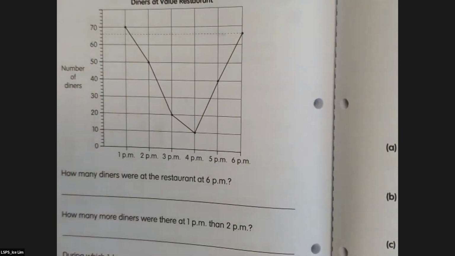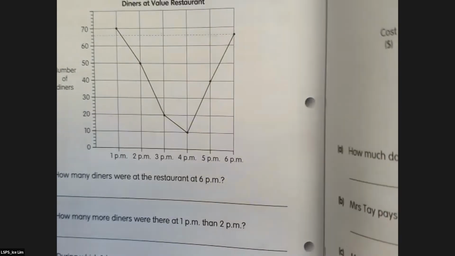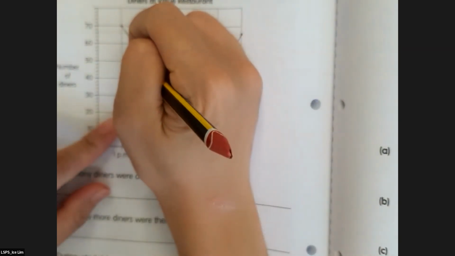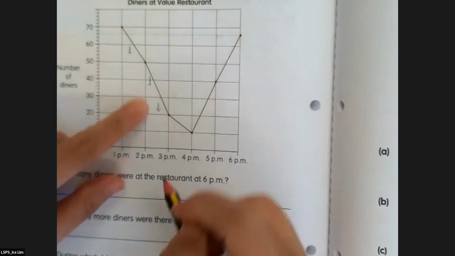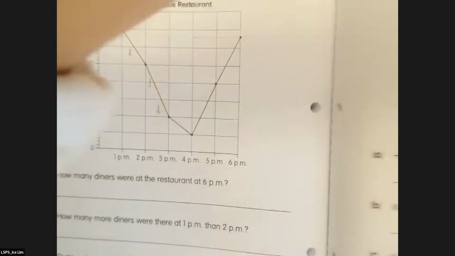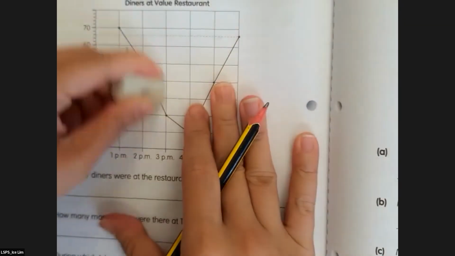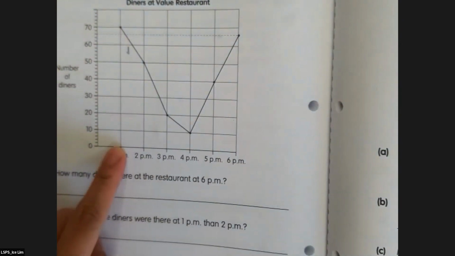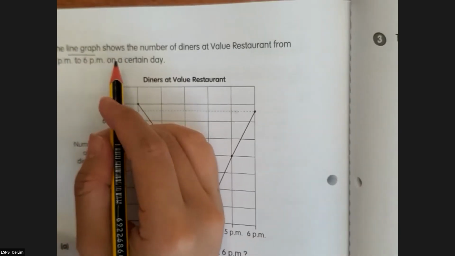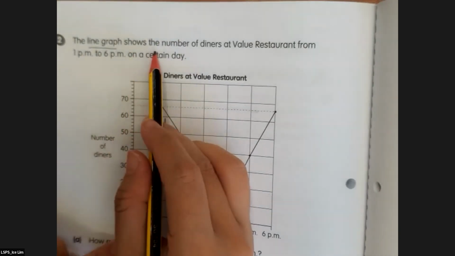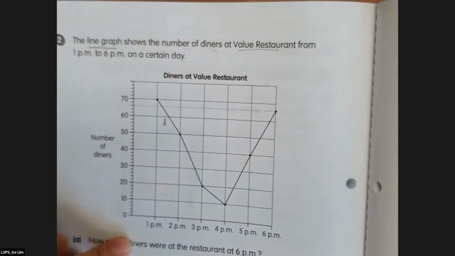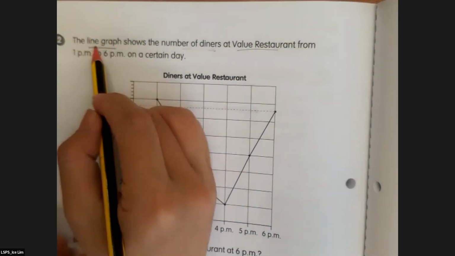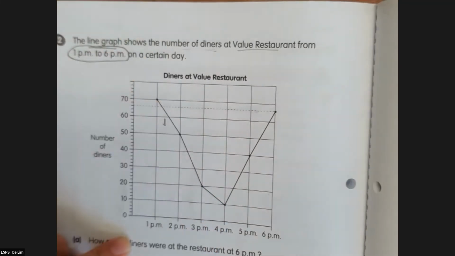Can you tell with one look that this is going down, down, down, from 1 o'clock to 2 o'clock? The line graph here shows the number of diners, that is the people who are eating at this restaurant, the restaurant called Value Restaurant, from 1 p.m. to 6 p.m. on a certain day.